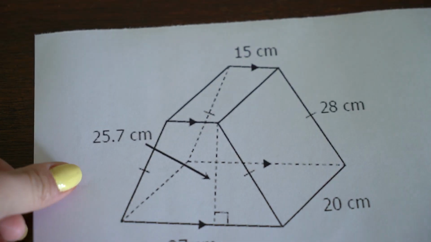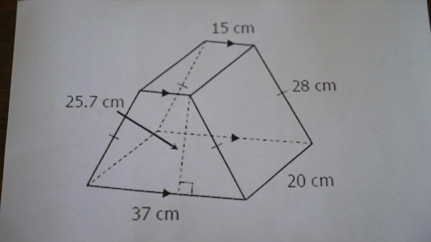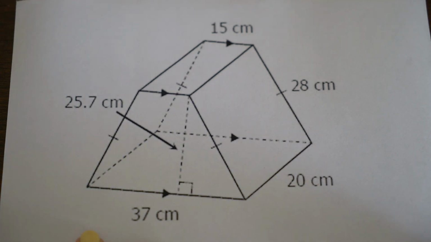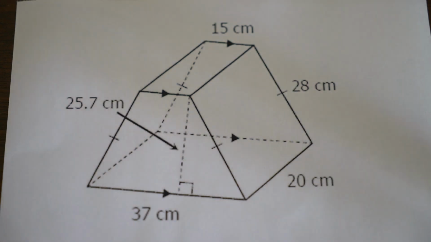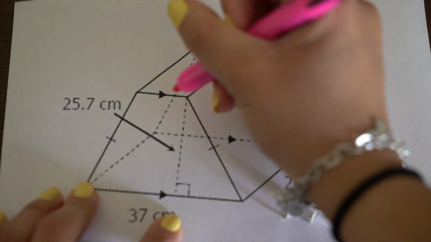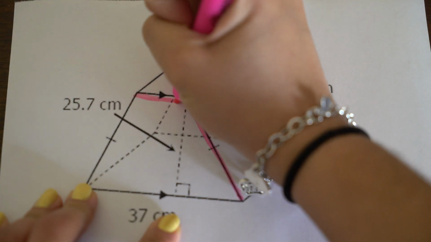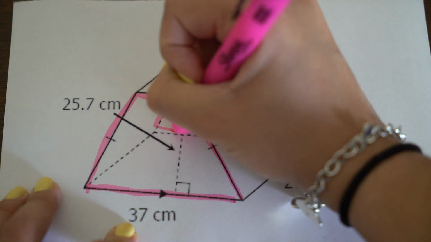The next one is going to be this prism right here. If you recall, like I said, our bases in a prism are supposed to be congruent and parallel. So let's look at the top and the bottom. It looks like both are parallel, but they are not congruent. These two to the side seem to be congruent, but they are not parallel. So then the front and the back are our bases because they're both congruent and they're both parallel. So I'm only going to outline those bases here.